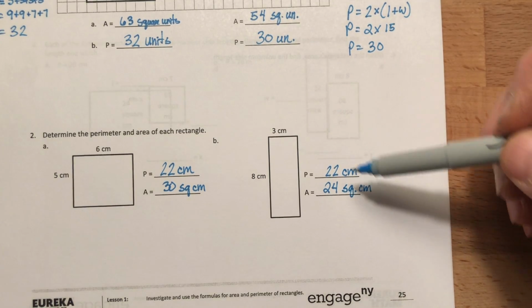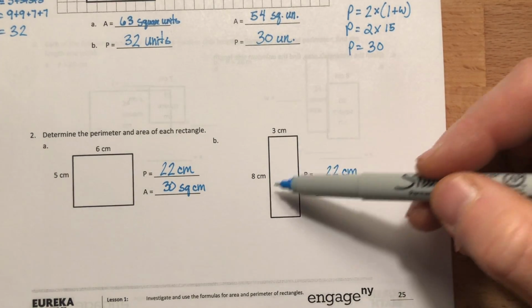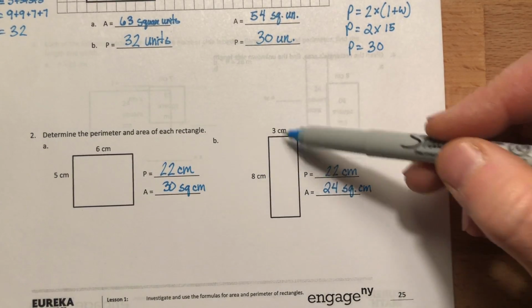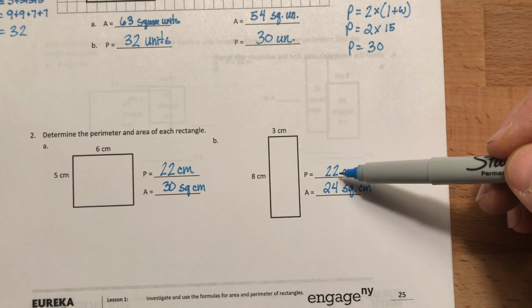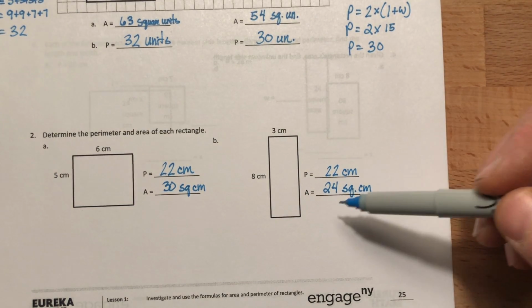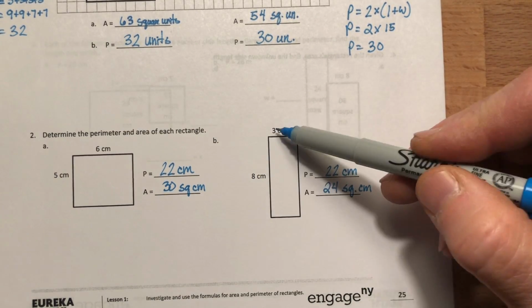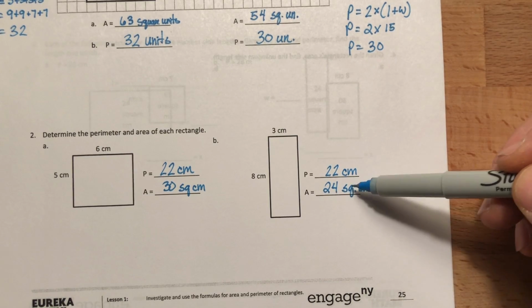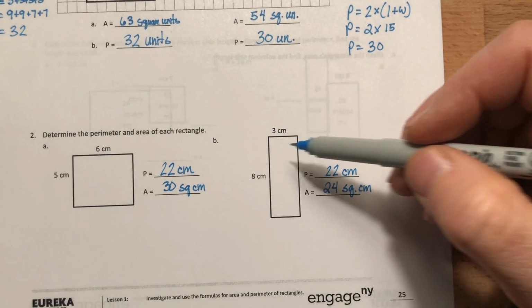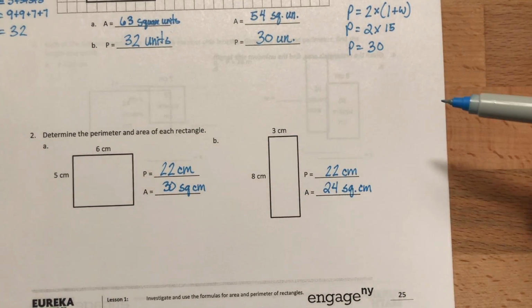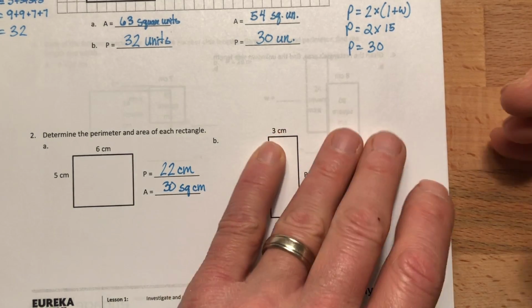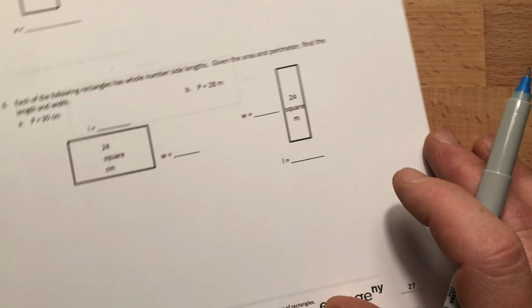Over here, for the perimeter, add them all up. 8 and 8 is 16, 3 and 3 is 6. 6 plus 16 is 22 centimeters. And the area is multiplying. 8 times 3 is 24. So that'd be 24 square centimeters, okay? So I would fit in 24 squares in there, if I could do that. Hopefully you're having some success here. Let's turn the page, check it out.